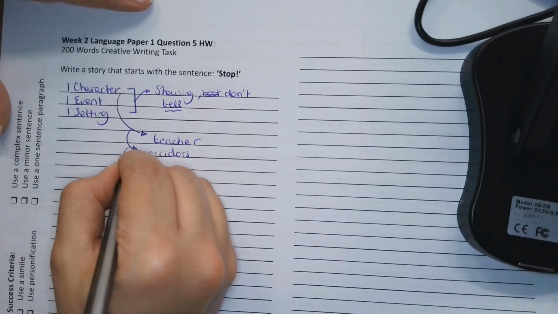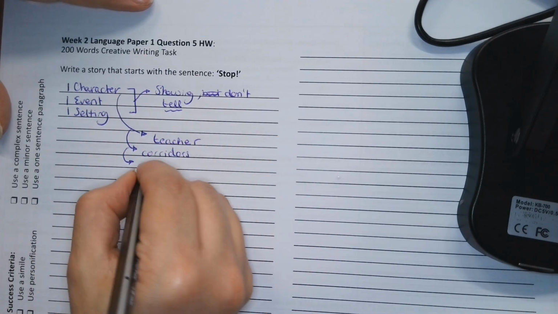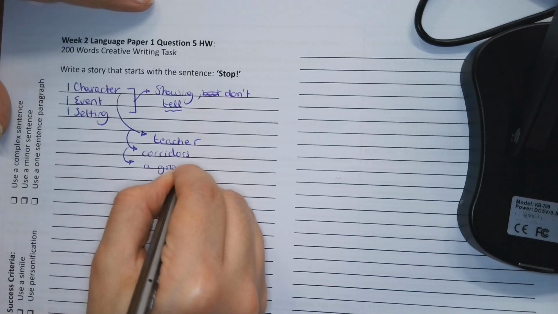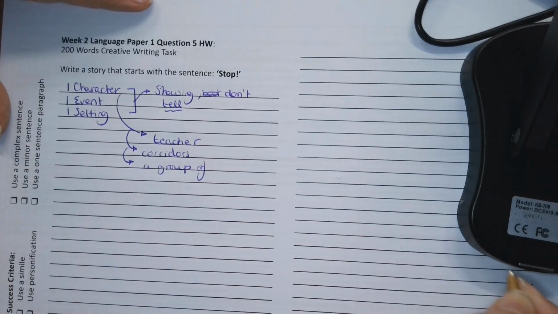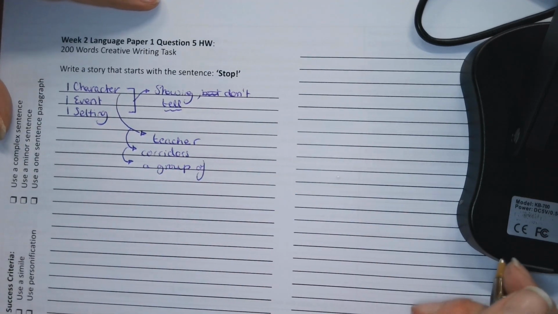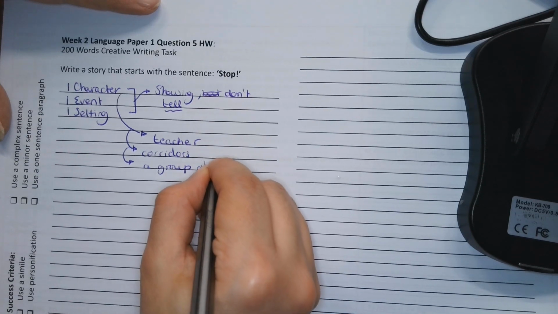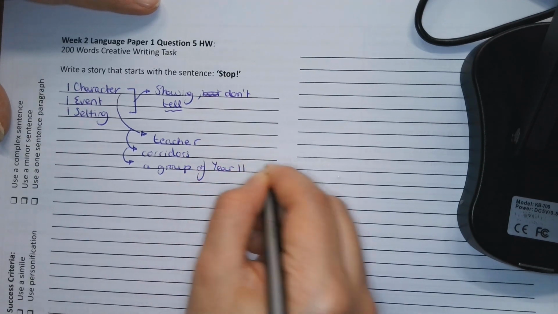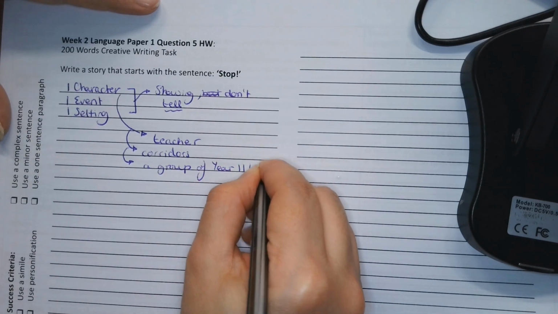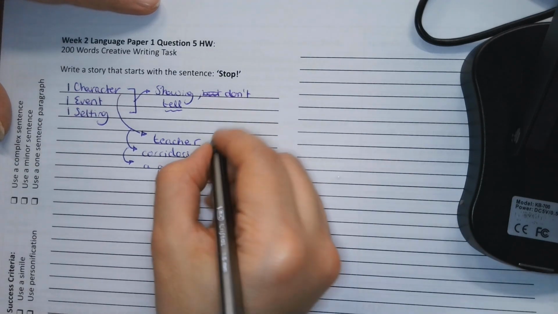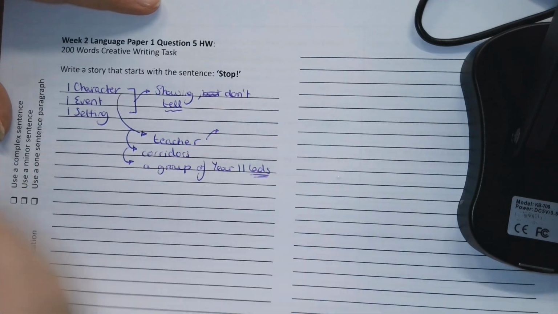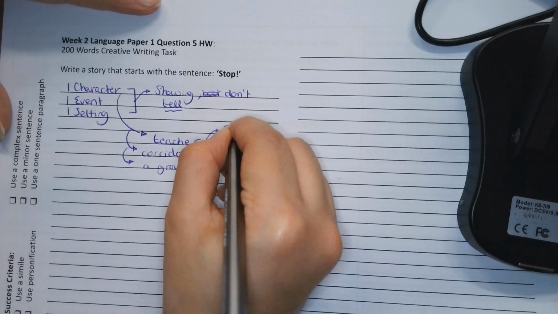And the event is a group of, what should I go? I'm going to go Year 11 lads. In particular, I've gone for Year 11 lads because if I'm thinking of my teacher, I'm going to make my teacher about 5'4".